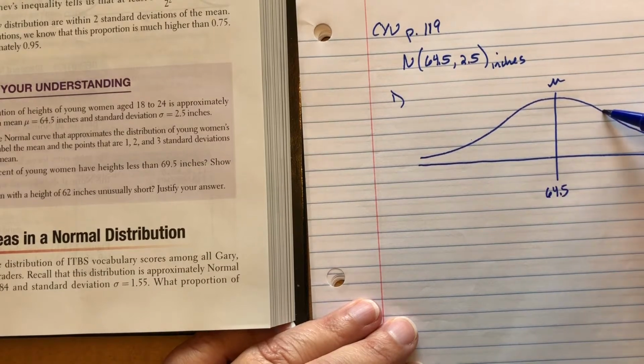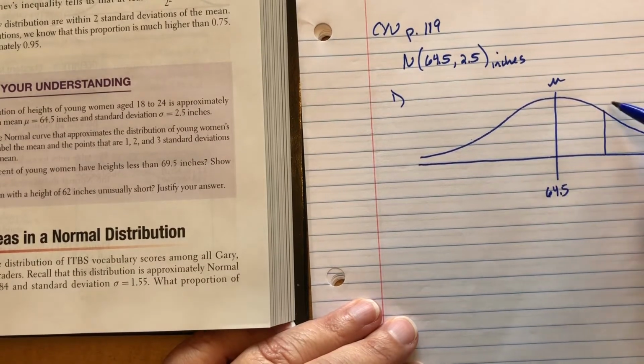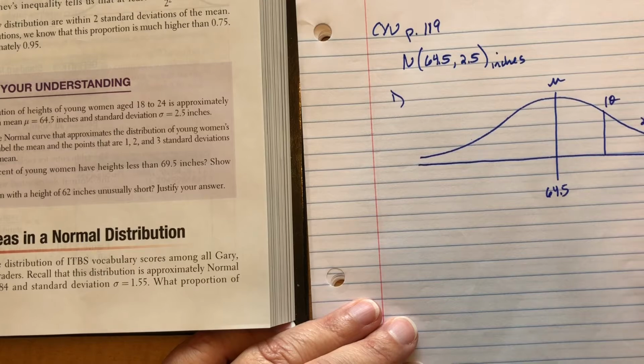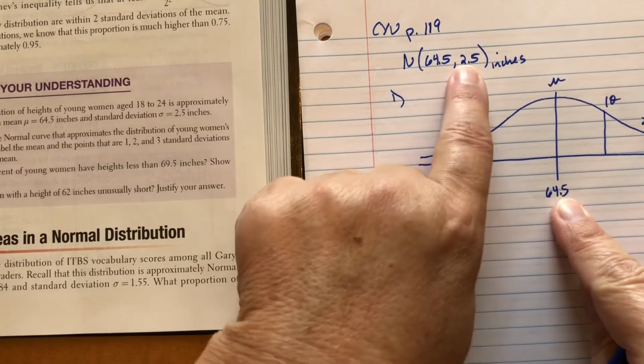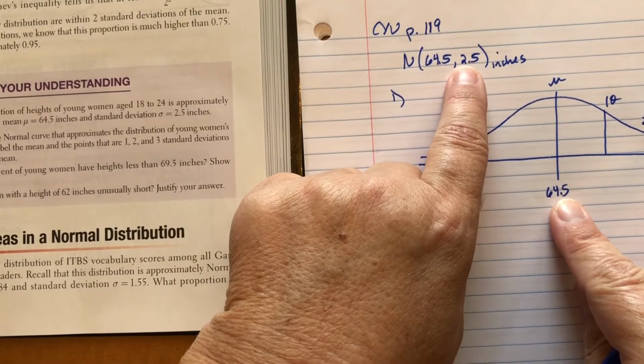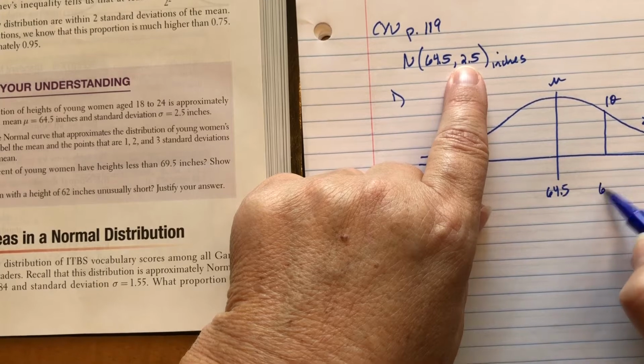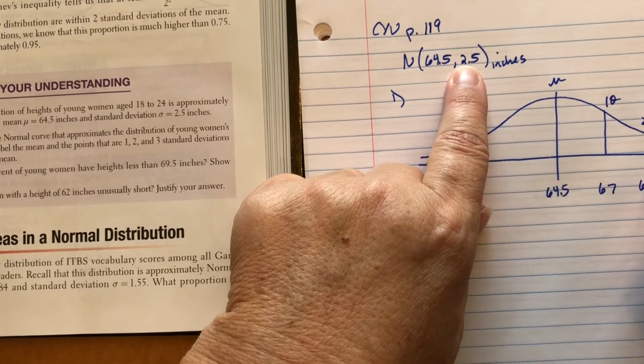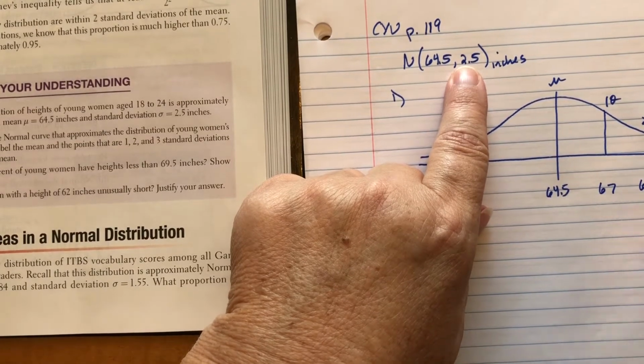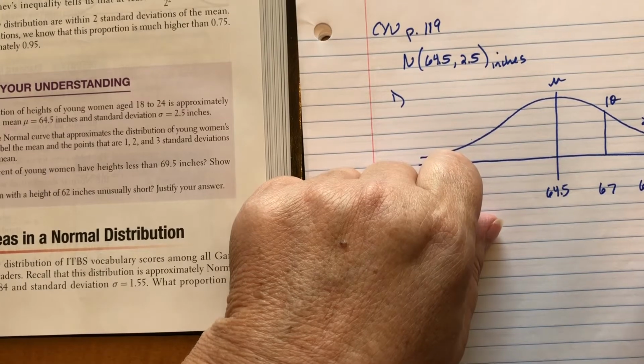Then I'm going to go 1, 2, and 3 standard deviations above. So I'm just going to add 2.5 inches every single time. So 64.5 and 2.5 is 67. Add 2.5 more, 69.5, and 2.5 more is 72.